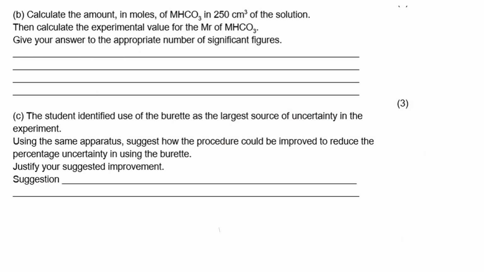So let's look at the C question. Although from my research, students don't usually find this kind of question challenging in required practicals. The questions they find most challenging are usually the calculation aspect of the required practicals. However, we are still going to go through this question.